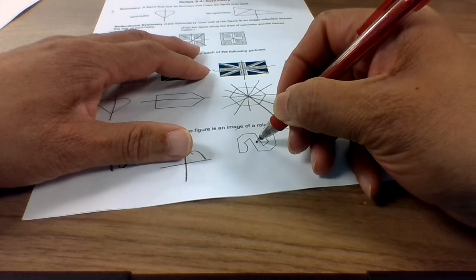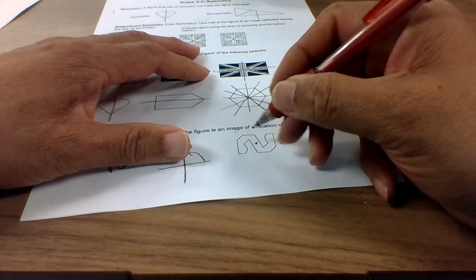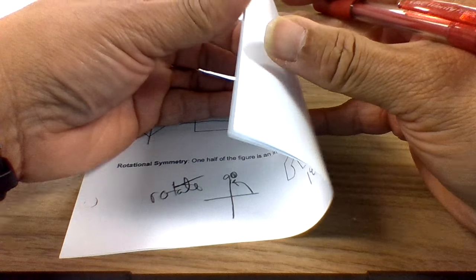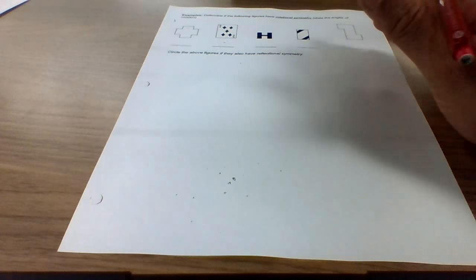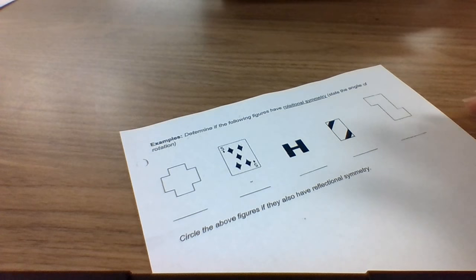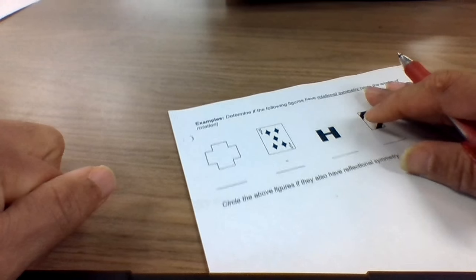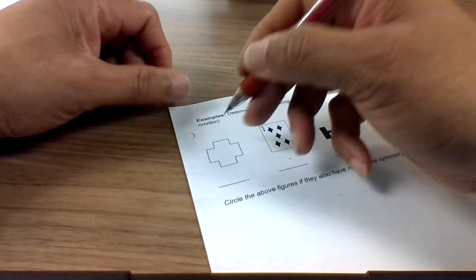Does it look the same way as when I started? Does everything still look the same? So this would be 180 degrees. All right, next one. Look and see if it has reflectional or rotational or both. And if it has both, circle it.